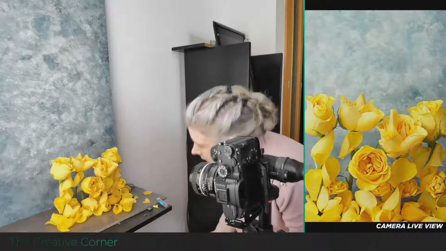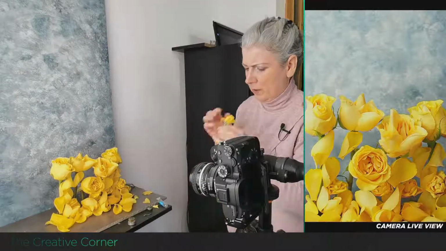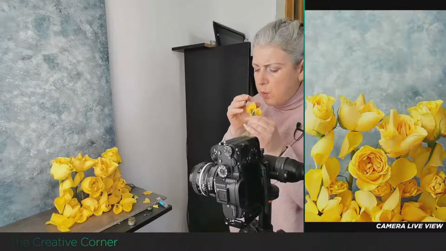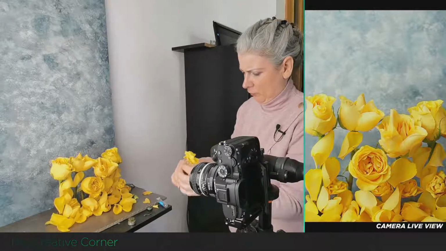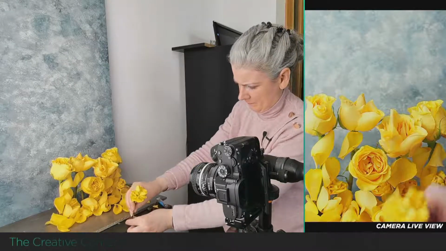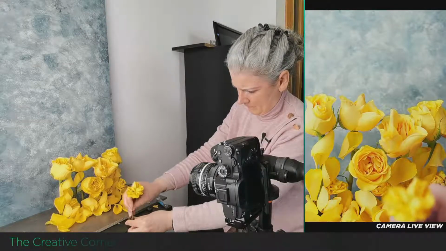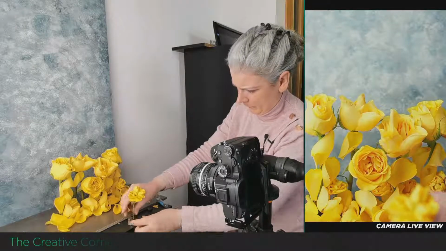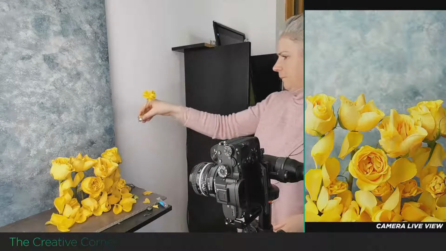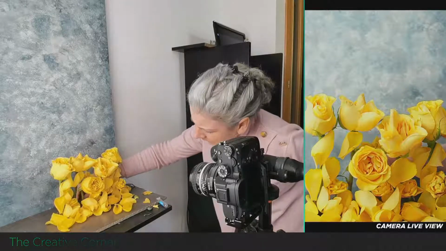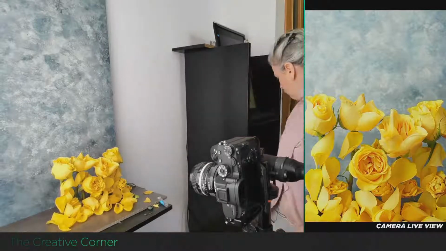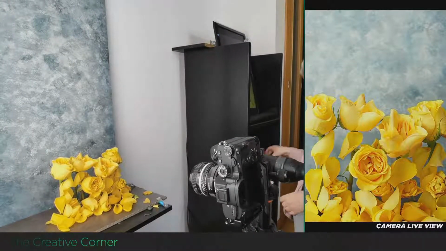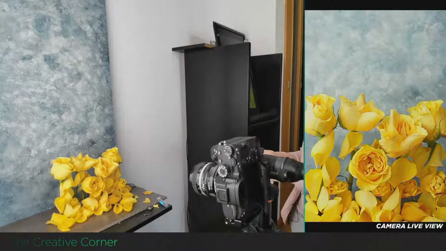We have one left. So we're going to pop him on the flower frog, and then, no, he's not tall enough. Okay, so I would need to find something that would just prop him up.